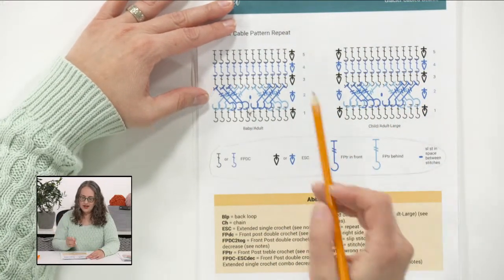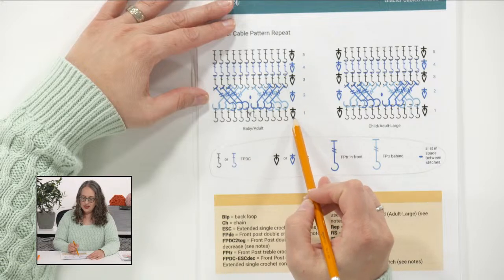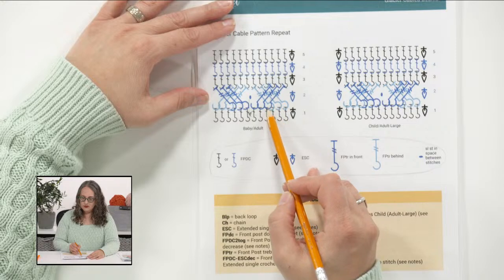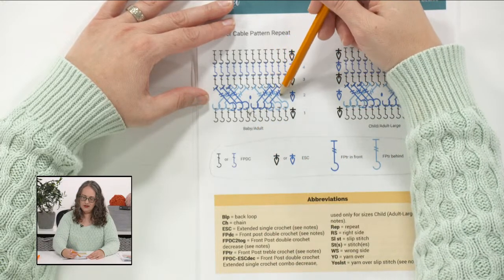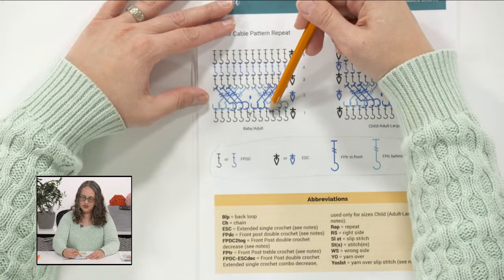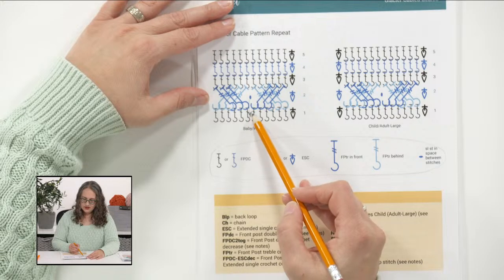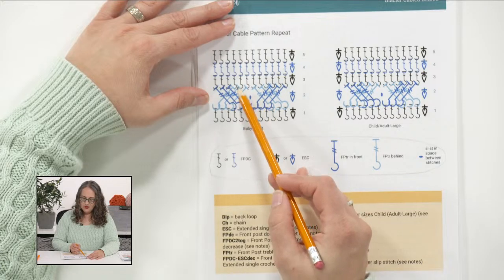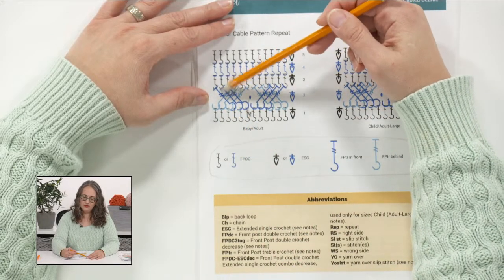And then in the next round, we would start here, round number 2, with an extended single crochet into our extended single crochet. And then we'd be working these front post treble crochets and then crossing over behind those stitches that we made and working these front post treble crochets. This is a tiny little slip stitch. We slip stitch right down here in between these stitches. And then we work some more front post treble crochets and some more front post treble crochets.